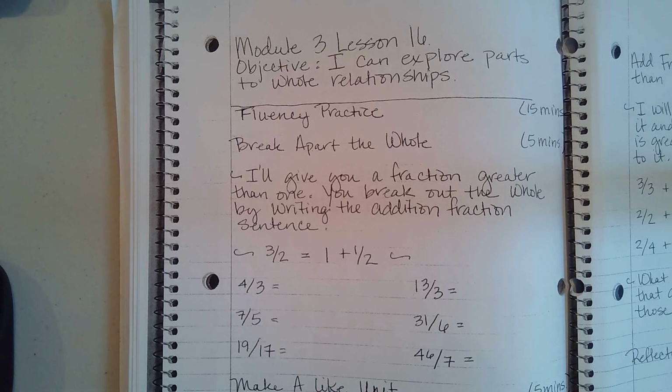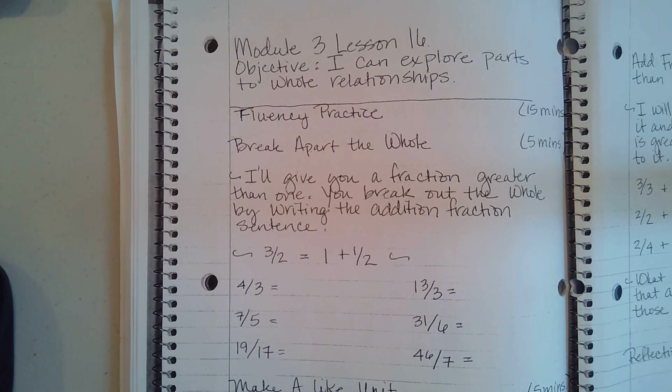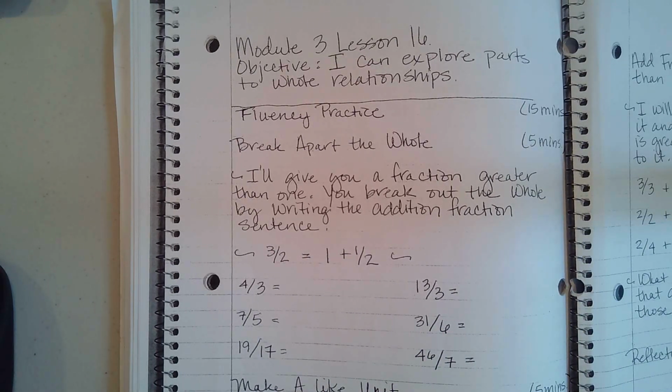I'll read the objective out loud: I can explore parts to whole relationships. After we go through this fluency part, I have in the back of this notebook a review of basically all of Module 3.